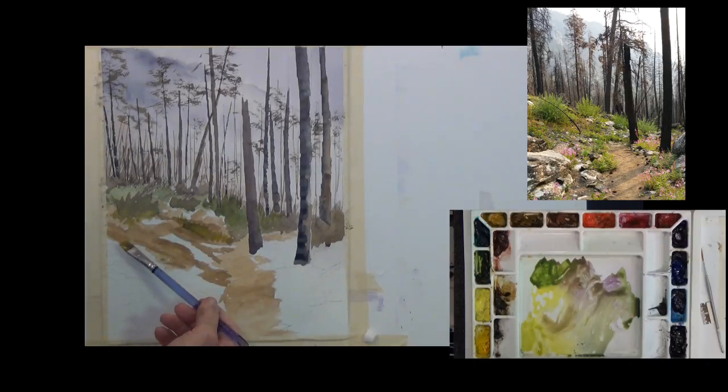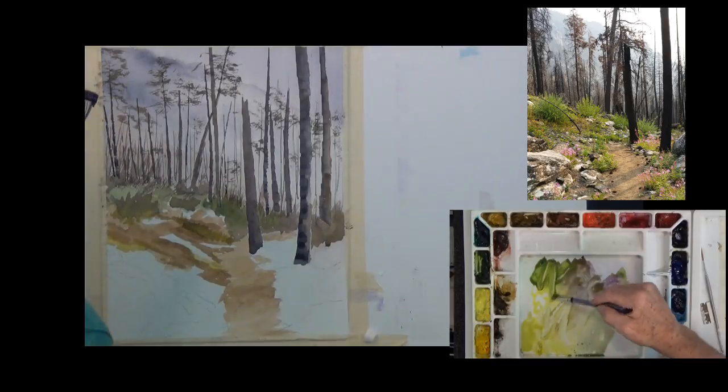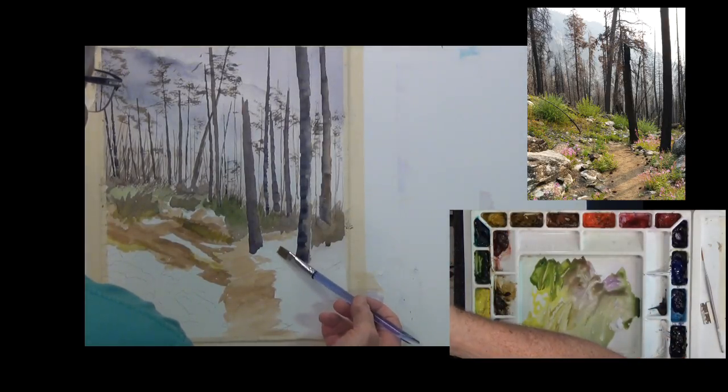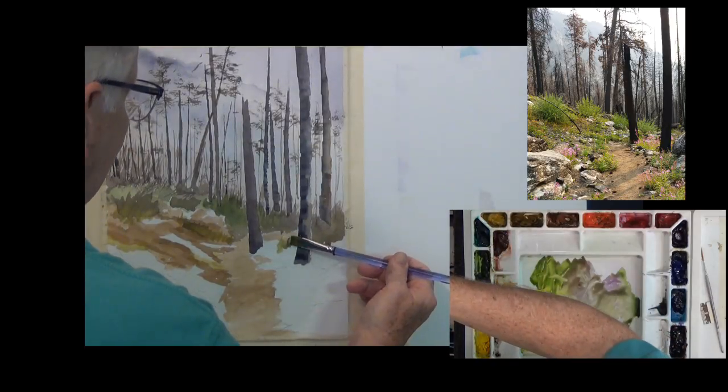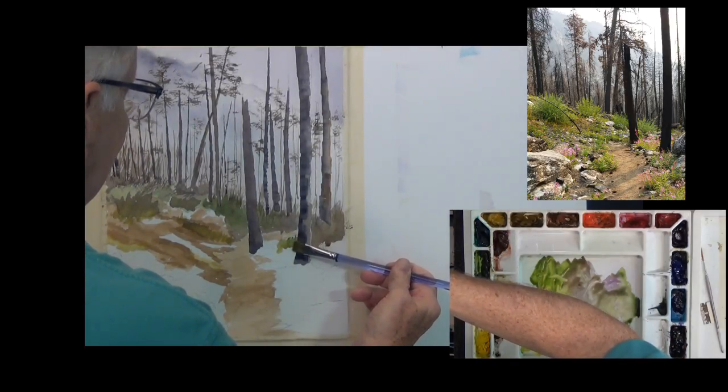There's some more grasses down here. I'm just filling this in where I'm not really trying to slavishly follow the photograph anymore. I'm filling in what looks right to me based on what's going on in the painting.